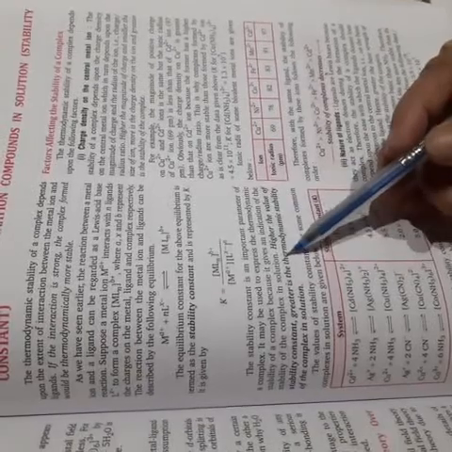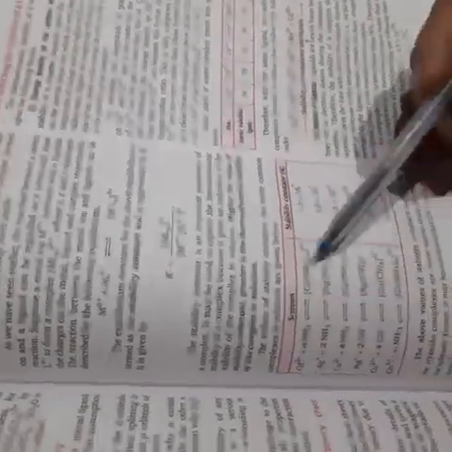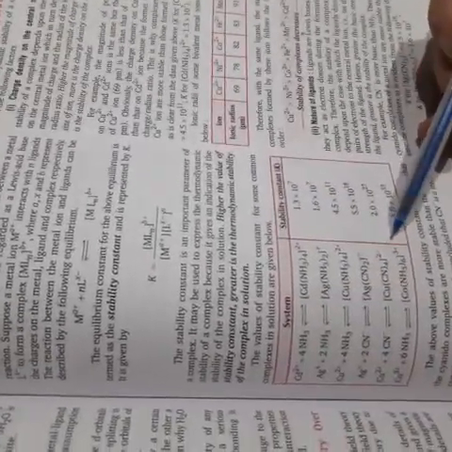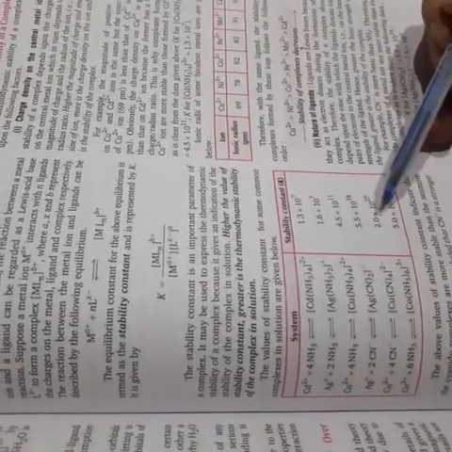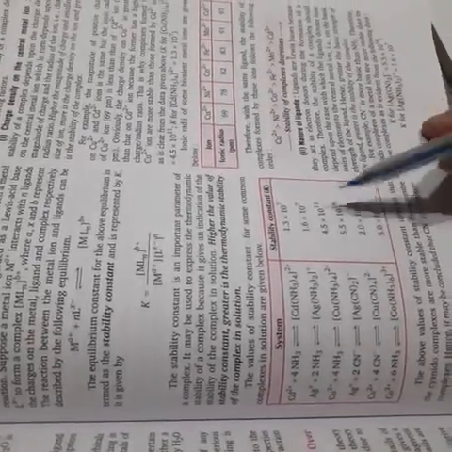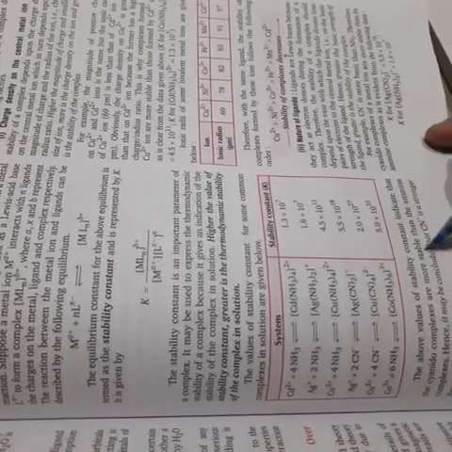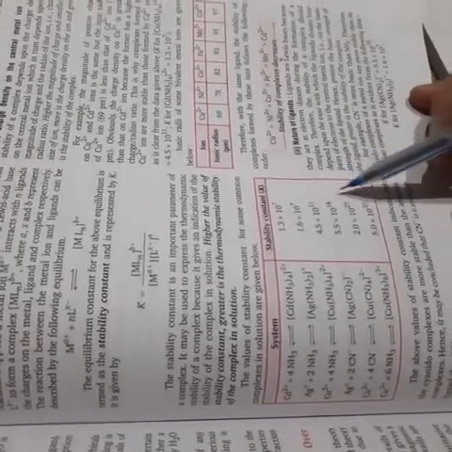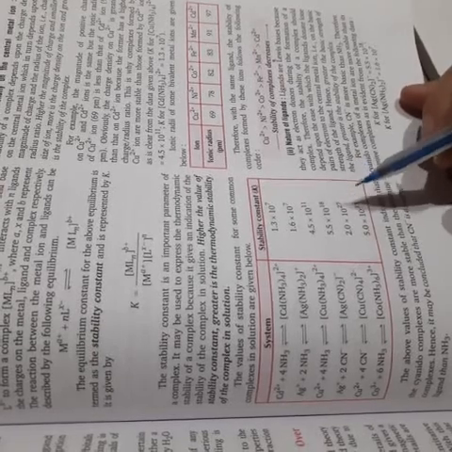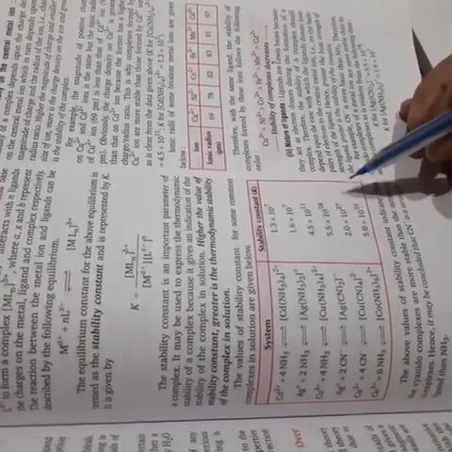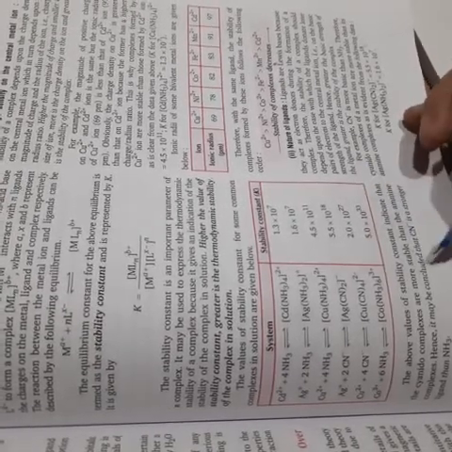complex in solution. So you can see the stability constant of these elements, and you can easily form that the above value of stability constant indicates that cyanido complexes are more stable than the amine complexes. So we can conclude that CN- is a stronger ligand than NH3.